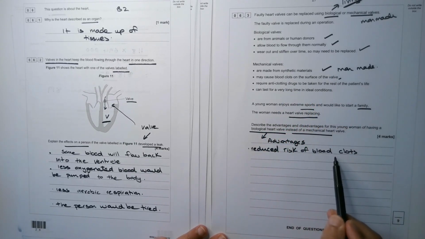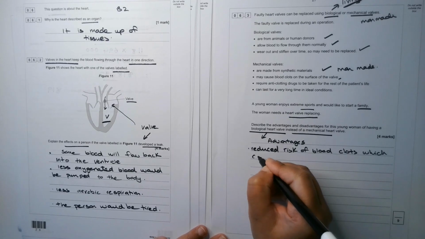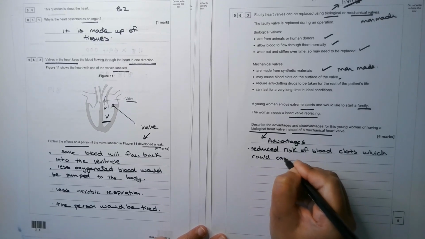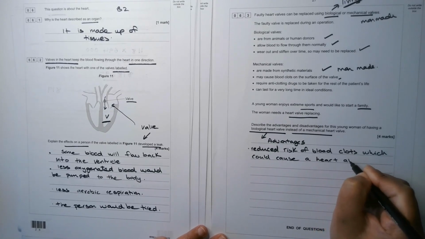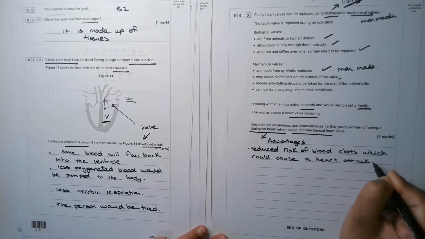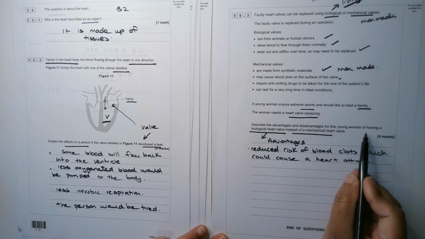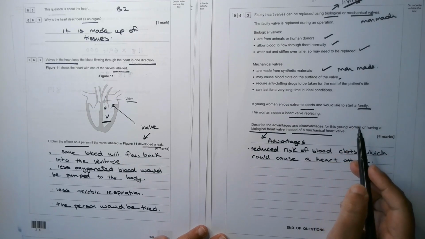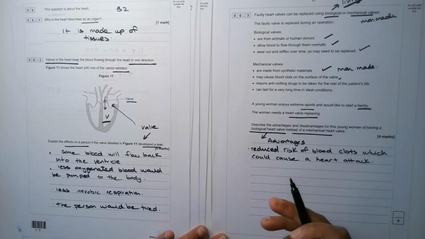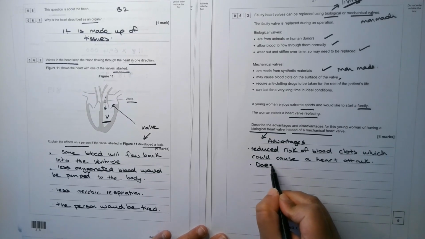So reduced risk of blood clots with the biological valve. And remember, it does say here that she wants to start a family, so you can say reduced risk of blood clots during pregnancy. Doesn't need to take anti-clotting drugs.